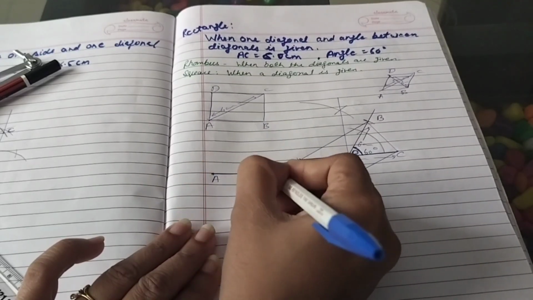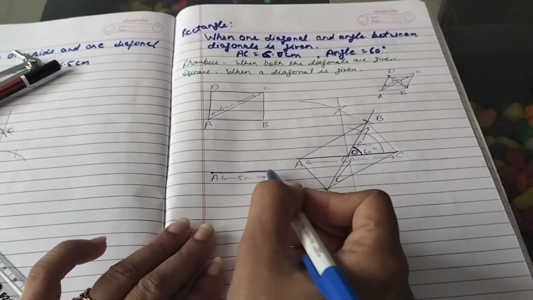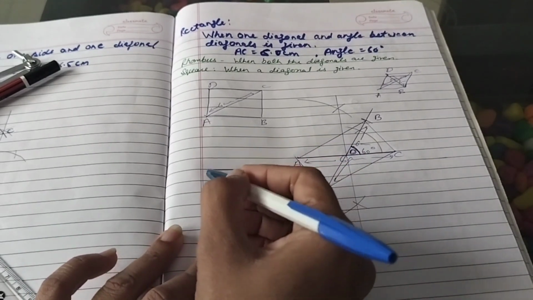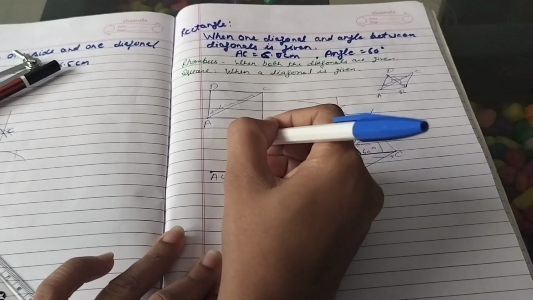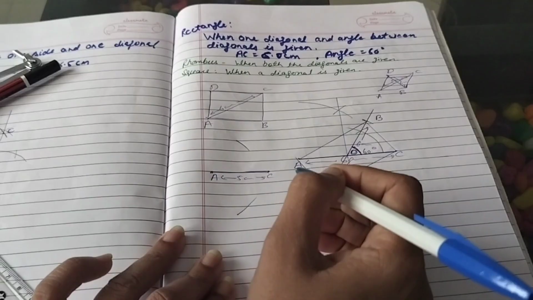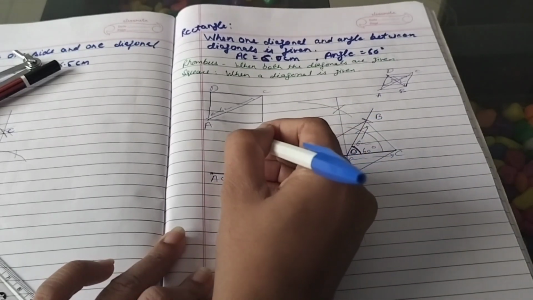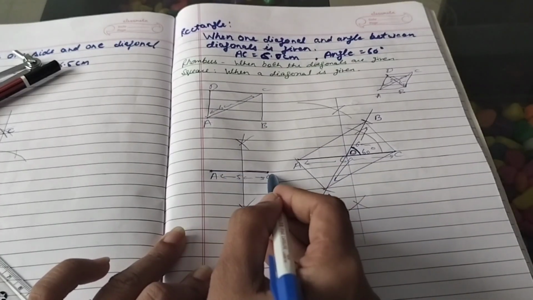Suppose this is your A, this is your C, and this is your 5 centimeter. Now we will make the perpendicular bisector of AC. For that, from A, with a radius of more than half of AC, we will make an arc over here. From C as the center, again we will make the arcs and join these 2 points. This will be the perpendicular bisector of AC.